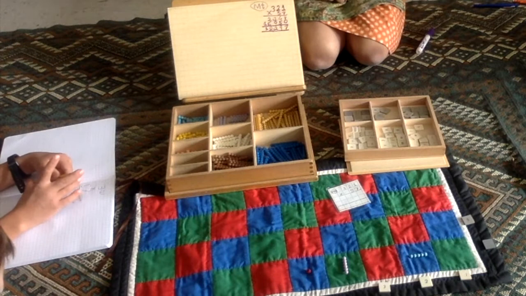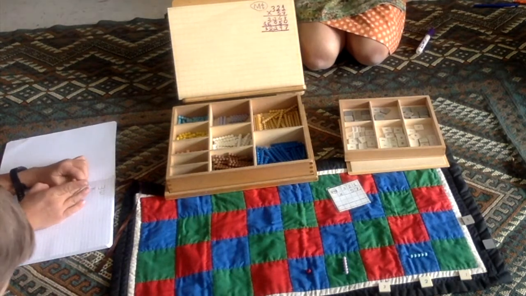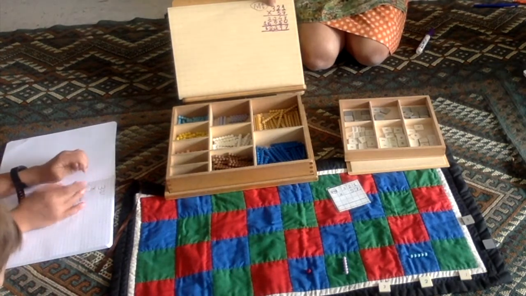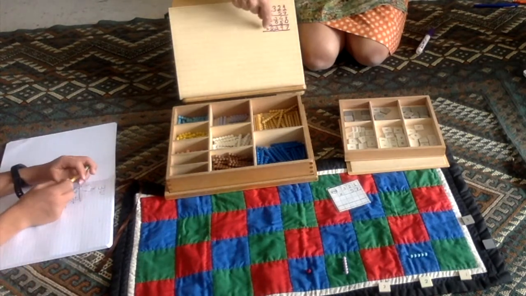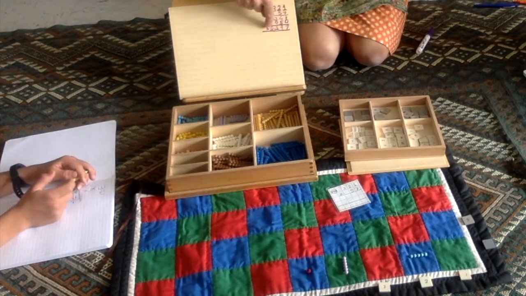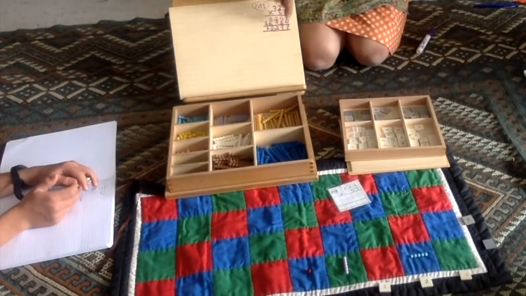We're going to finish up by reading this together. Ready? Say it with me. 321 times 57 makes, and you're going to go to the bottom, 18,297.